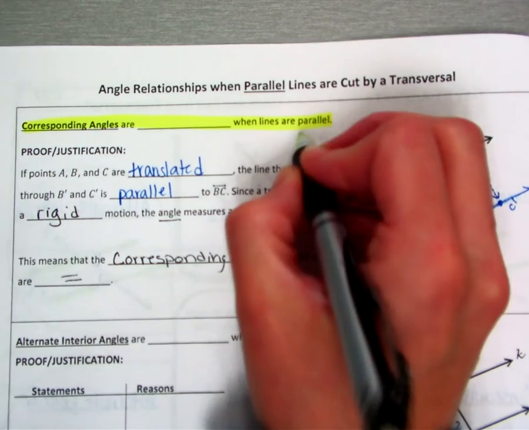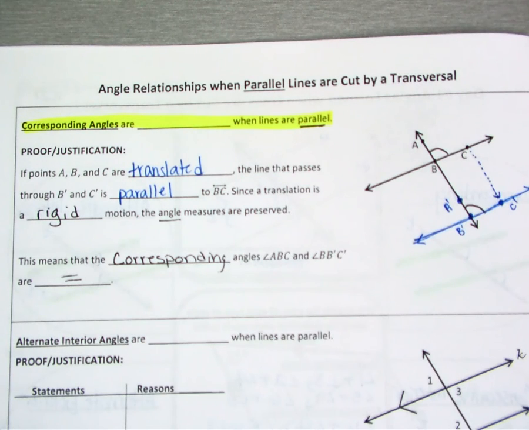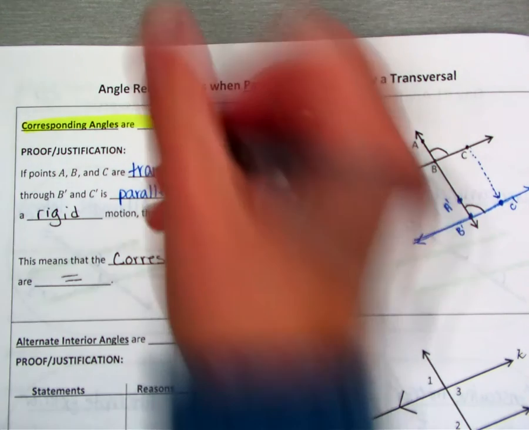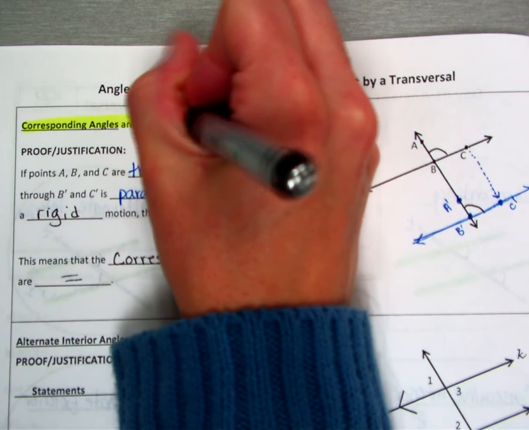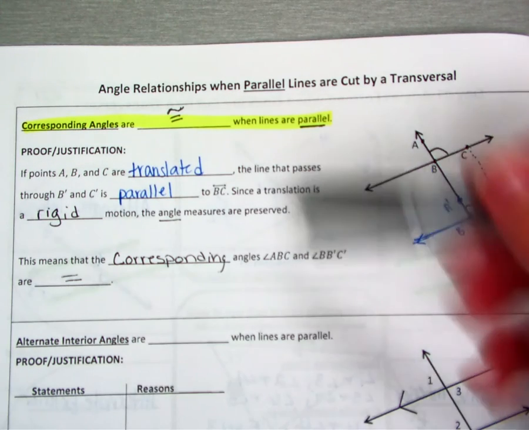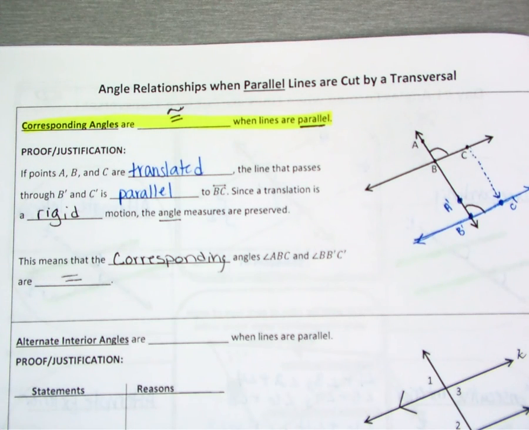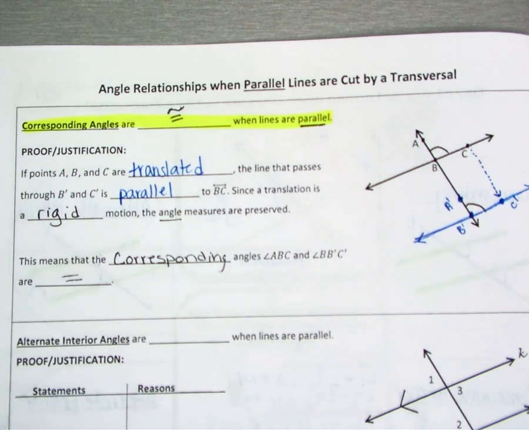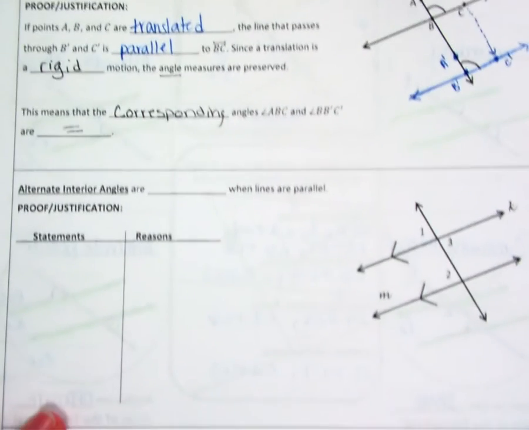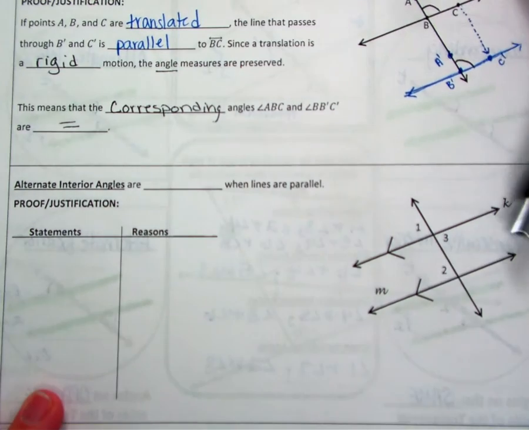Okay, so when lines are parallel, my corresponding angles are congruent to each other. And all of this down here was just my justification for why that statement I just made is true. It's not necessarily super important for you to be able to recreate that statement, but I'm justifying to you why it's true. Okay, but now we know that, and so now we can use that as we move forward.